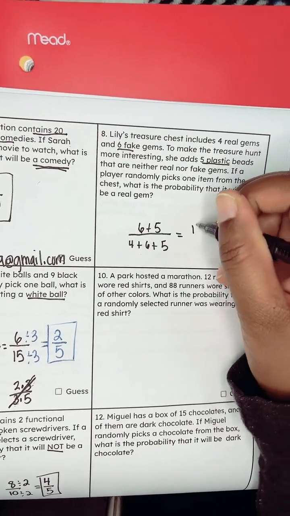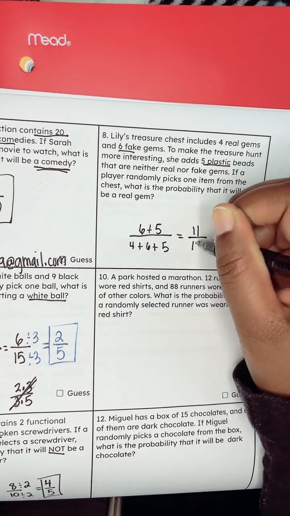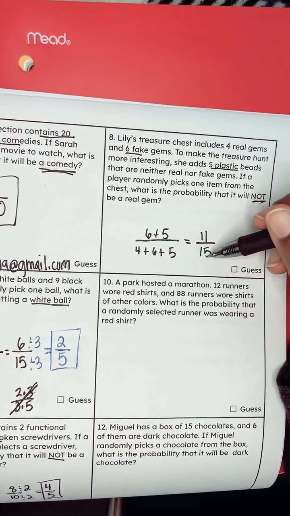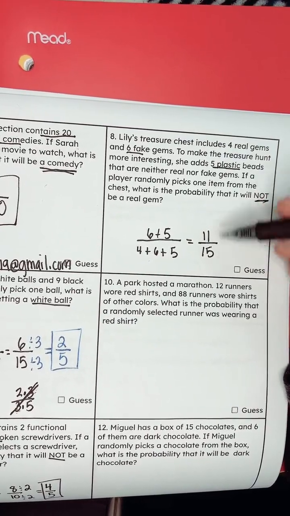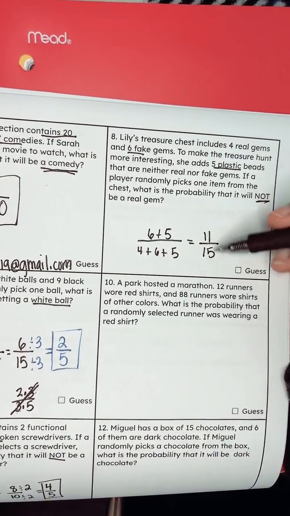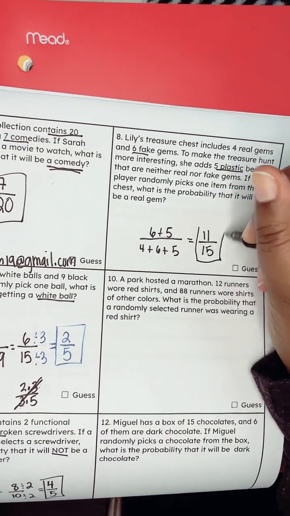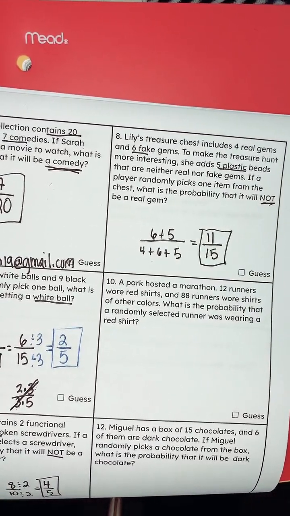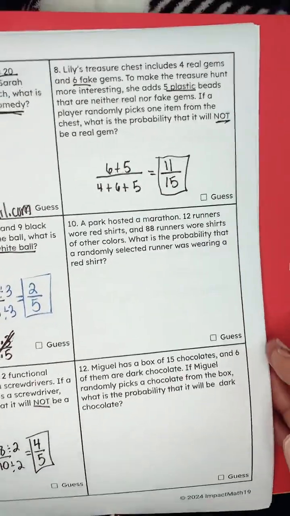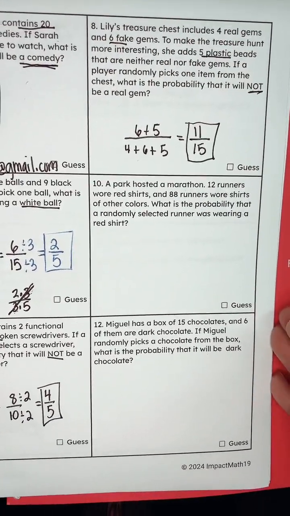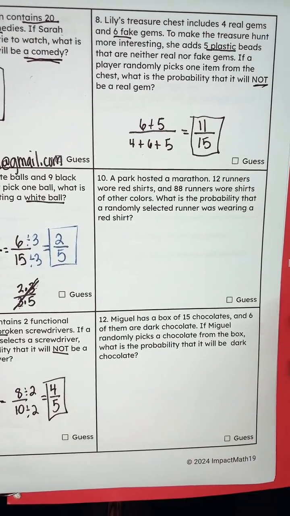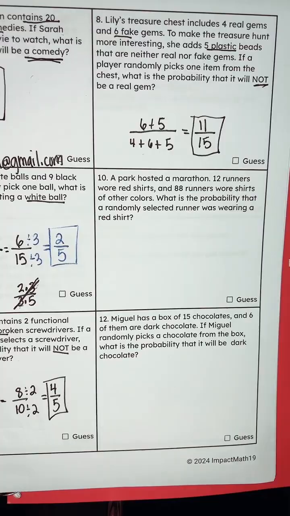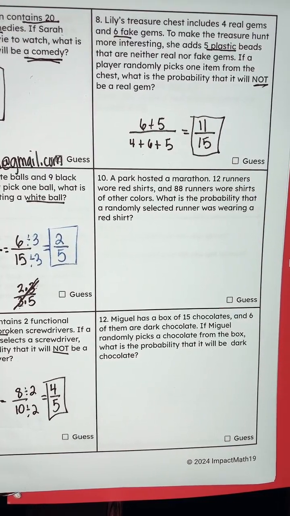And you guys are amazing. 11 out of 15. Now we have a prime number over an odd. So we can't simplify because they have nothing in common. So that is our answer. Good, you guys. Hey, y'all good with probability? That did not trip you guys up. So that's wonderful. Okay, let's look at number 10.